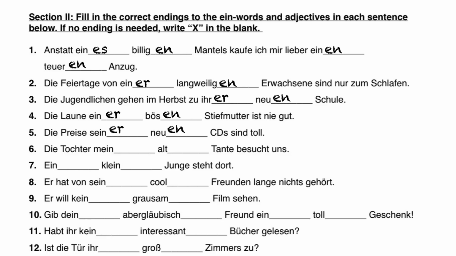Nummer 6. Die Tochter blank blank Tante besucht uns. Here we have a genitive case again. Tante is a feminine noun, so we use the feminine genitive meiner, and then we need the genitive ending after an ein-word, which is always en. The daughter of my old aunt is visiting us. Die Tochter meiner alten Tante besucht uns.